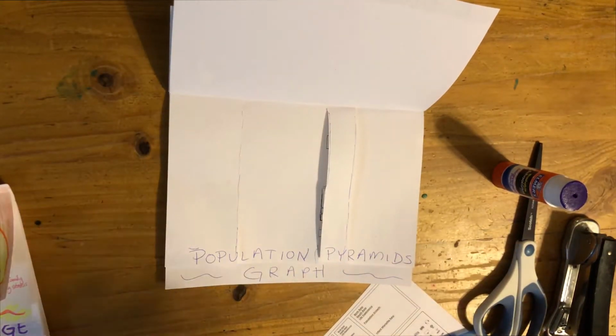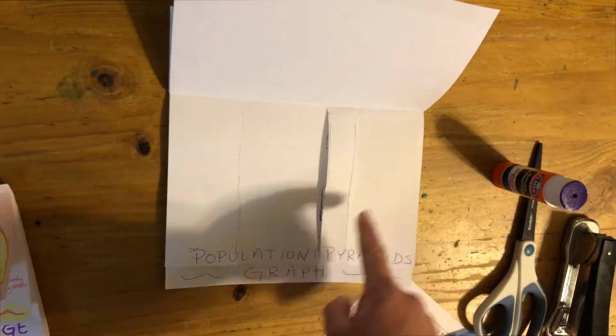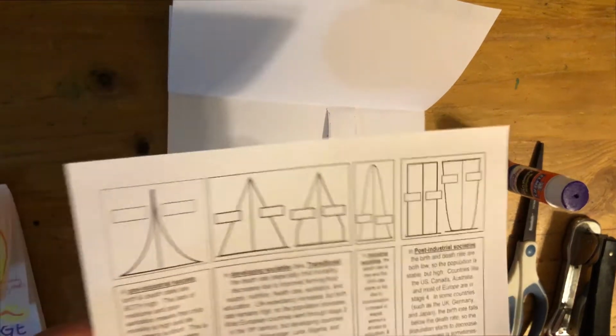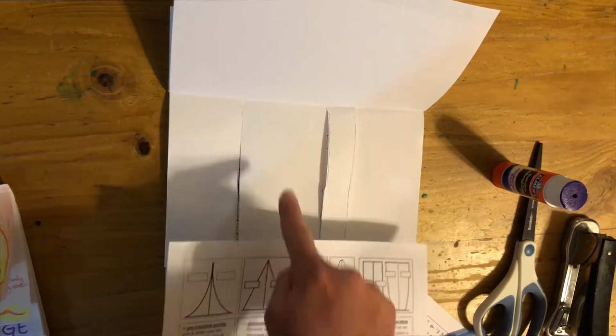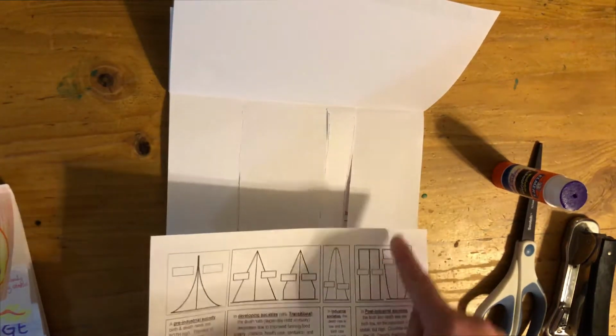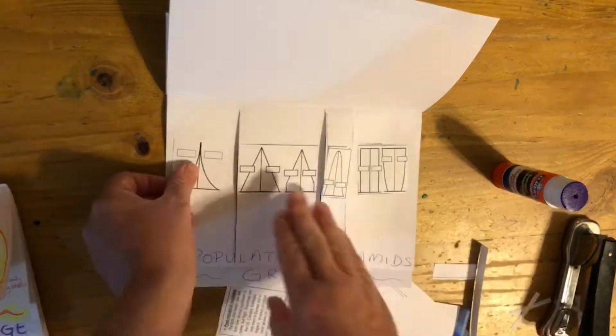And on here, I can now do the population pyramids, which is this one. So I'm going to cut these out, and this one will go here, this one will go here, this one will go on here, and then this one will go on here. So let's do that.